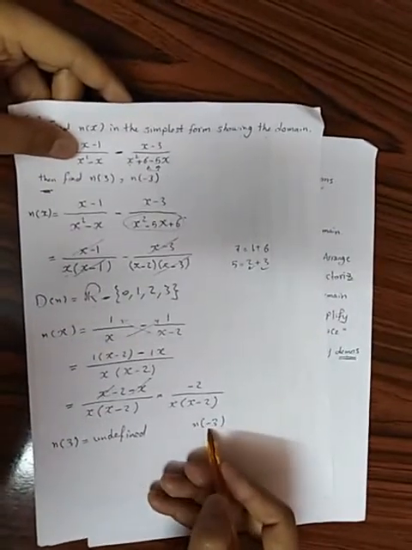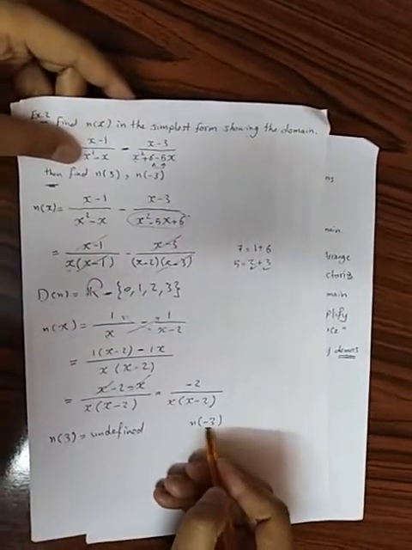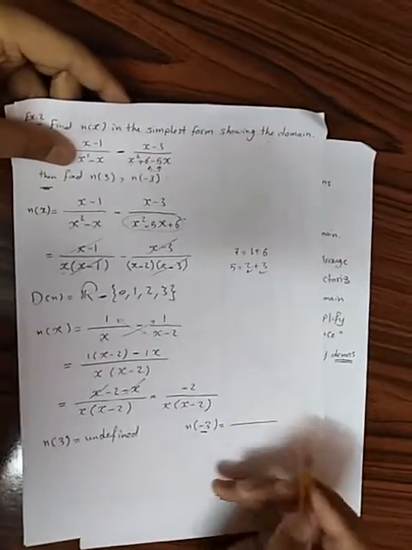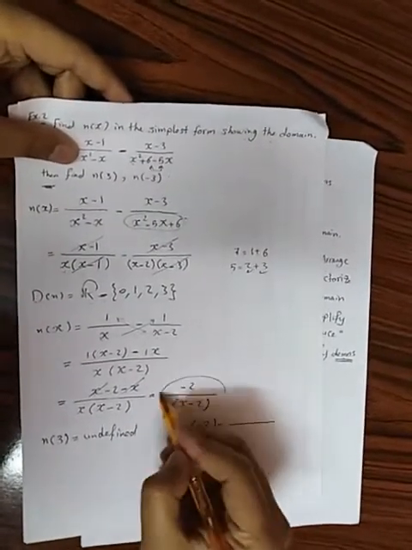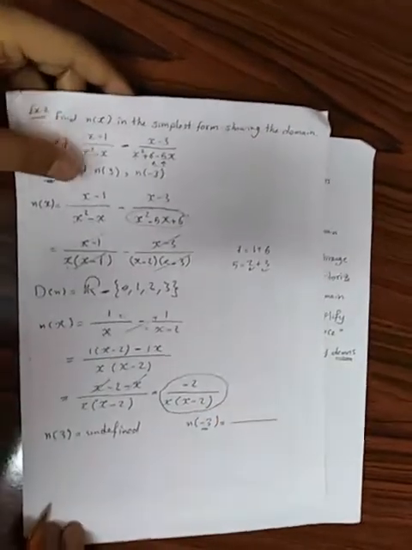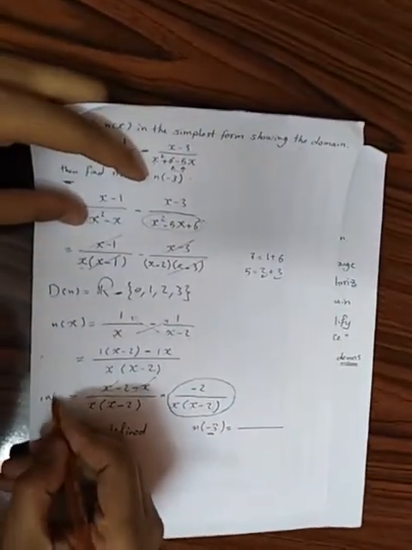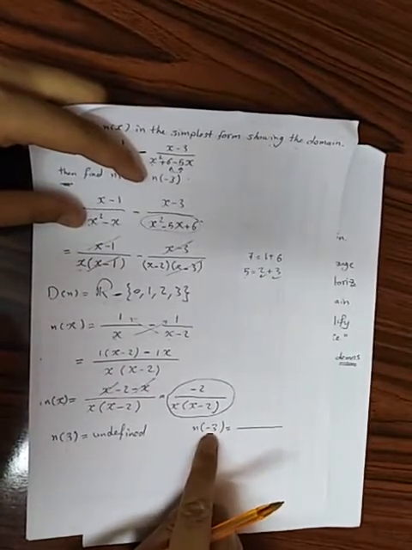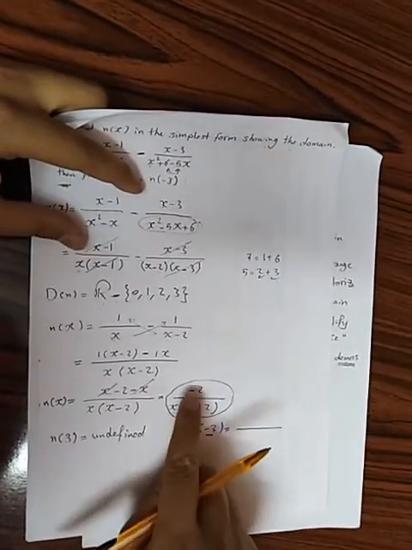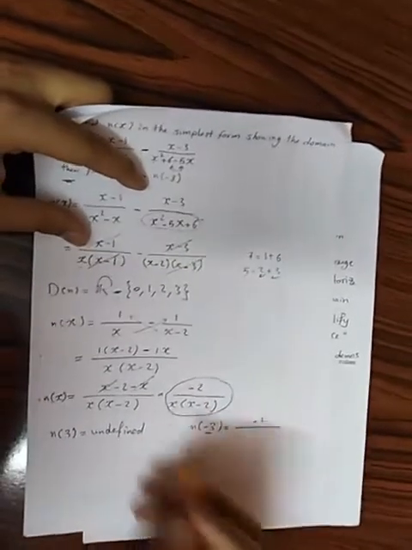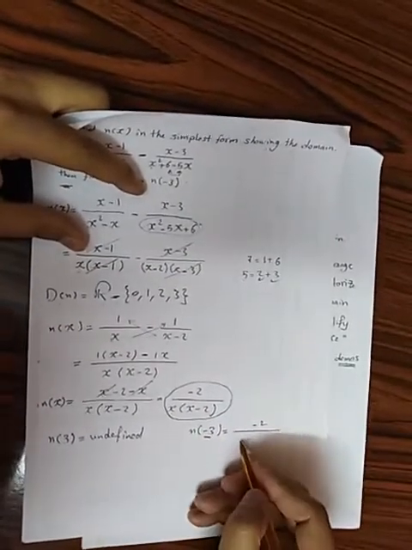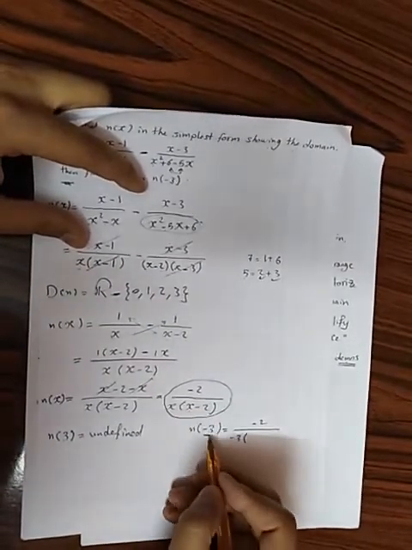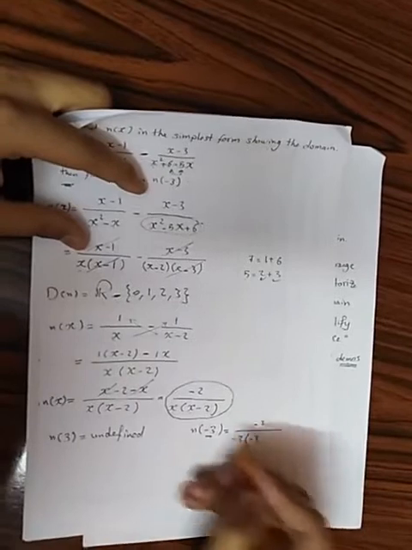But for n of negative 3, we can substitute negative 3 in the simplest form of n of x. Replace x by negative 3. Then I'll put negative 2 over x, replaced by negative 3, times the bracket, x replaced by negative 3, then I write negative 3 minus 2.